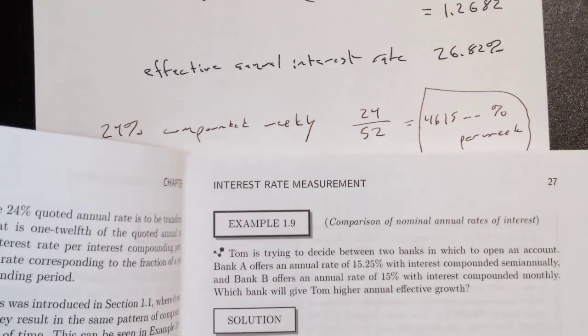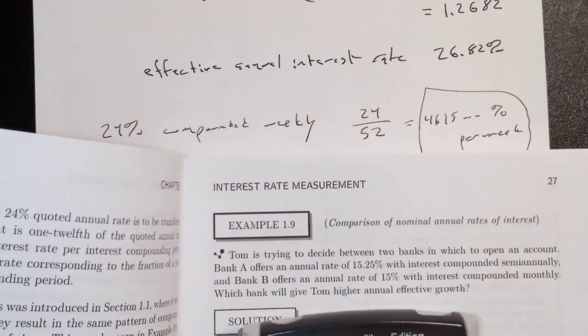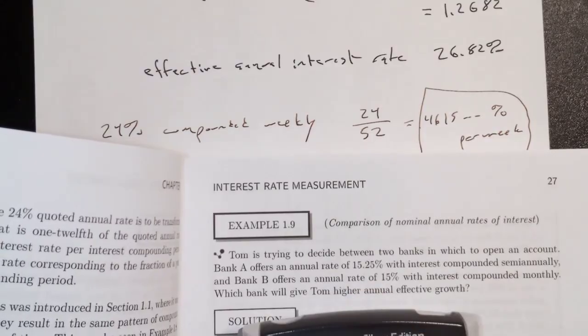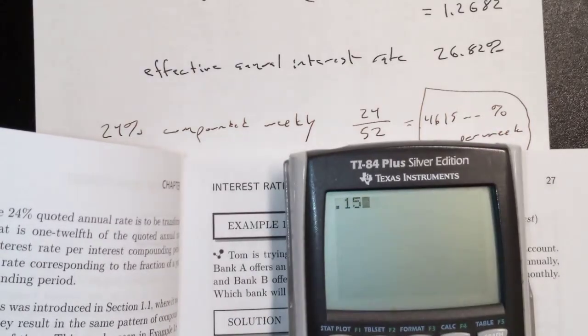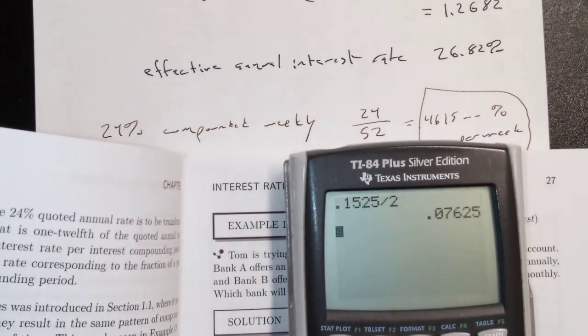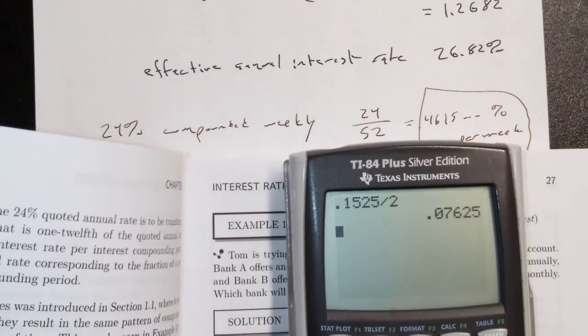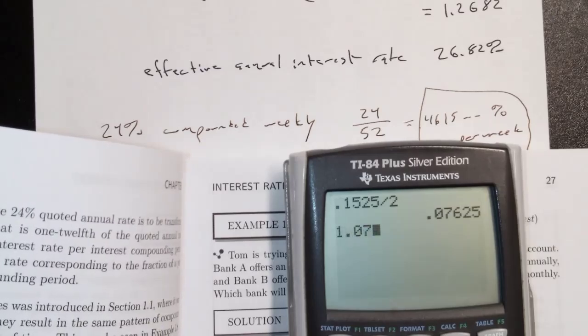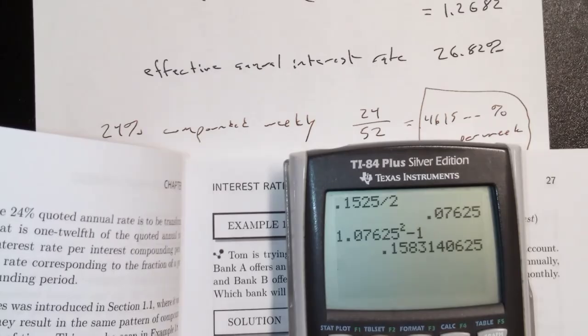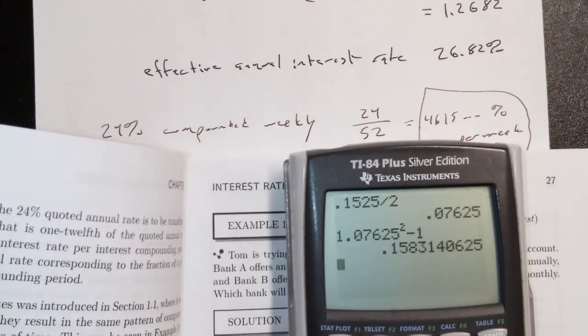Well, let's find out. Bank A, 15.25%, right? So that's 0.1525 divided by 2 because it's only done twice a year. So I take 1.07625 and square it. And then I subtract 1. The rate is annually 15.8%.